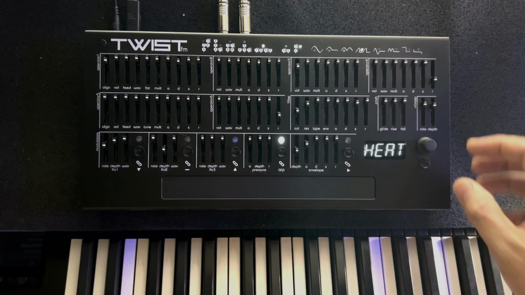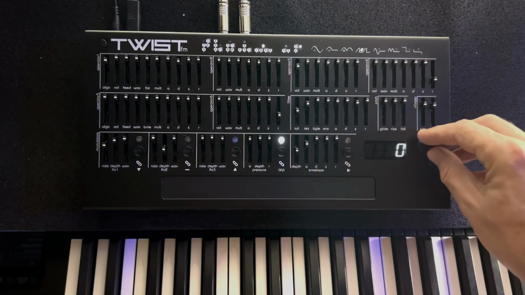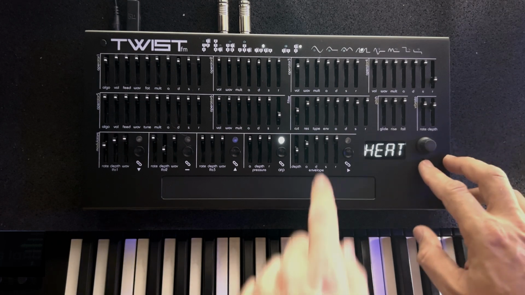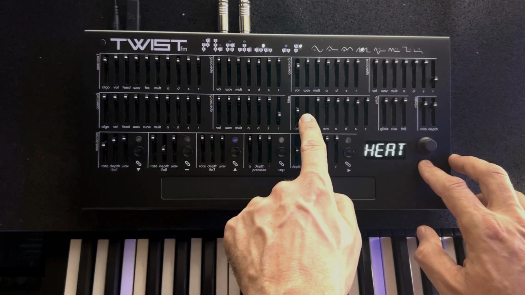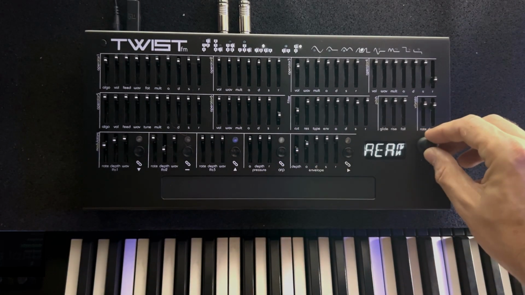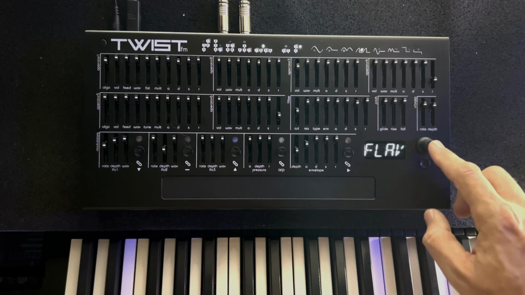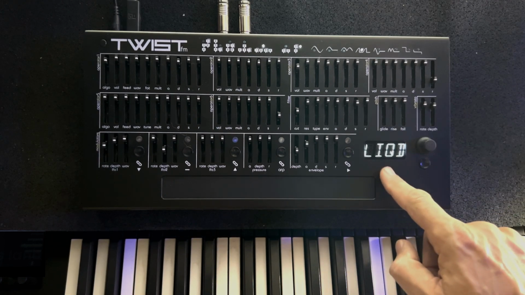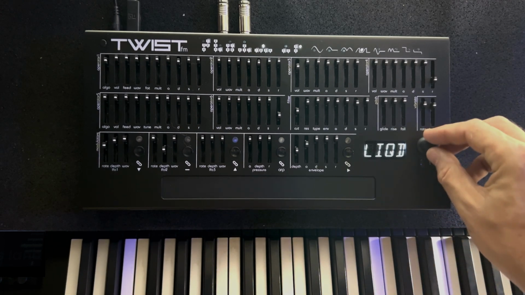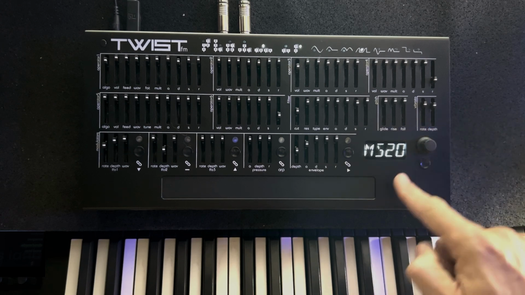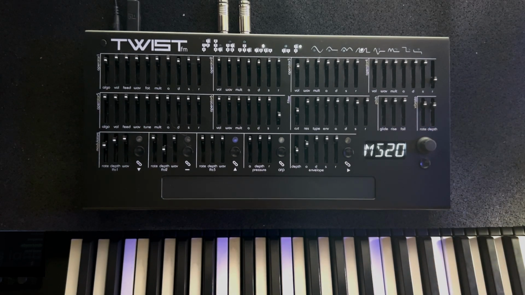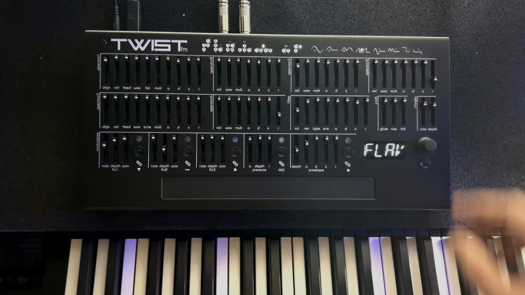The heat parameter sets the amount of drive into the filter. You can also set the heat by holding the menu and adjusting the resonance fader. The flavor parameter reconfigures the resonance circuitry of the filter. Liquid mode offers a smooth filter with gentle resonance. MS20 mode is a highly resonant filter with xenodiodes.